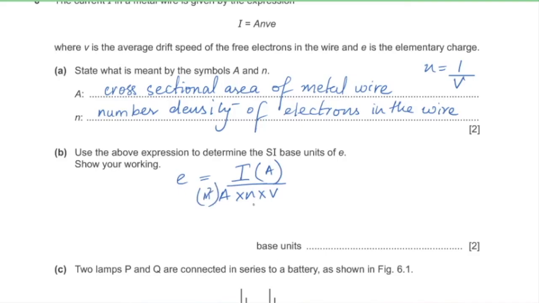N is 1 by volume, meaning per meter cubed. Average drift speed is in meters per second, so this is going to be amperes into per meter squared into meter cubed into per meter per second. So this is equal to ampere second.